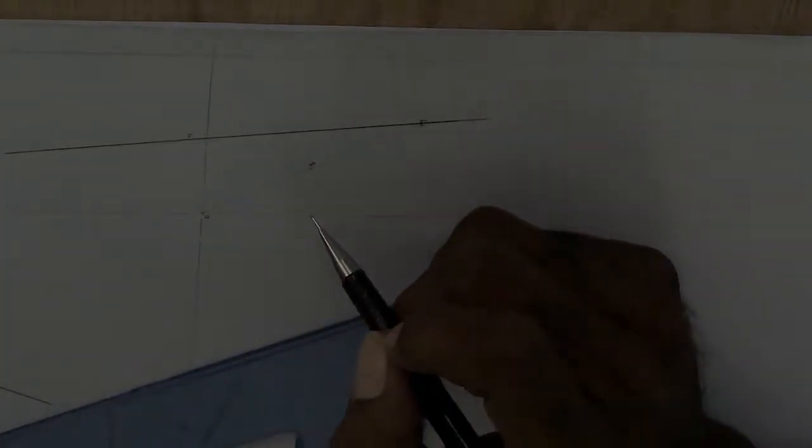So I'm just going to draw that in really heavy. Oh yeah, that's nice and solid, so we can see. And then on my other end, I'm going to connect O to T also.